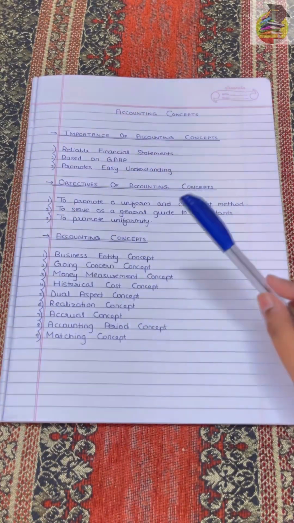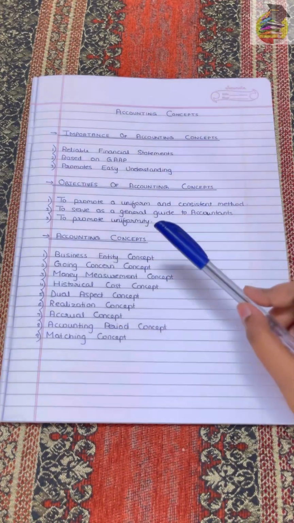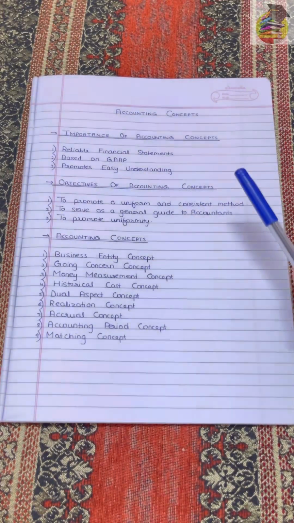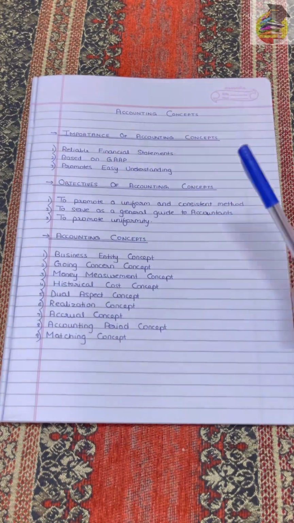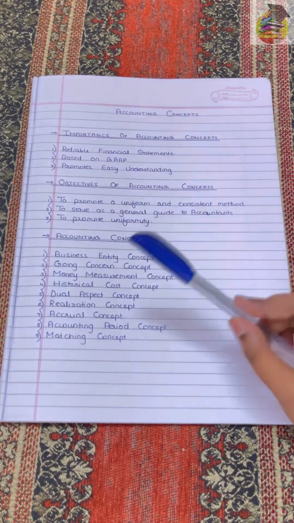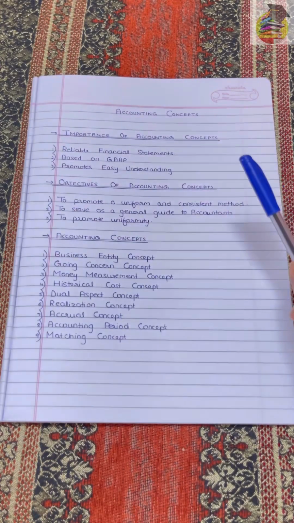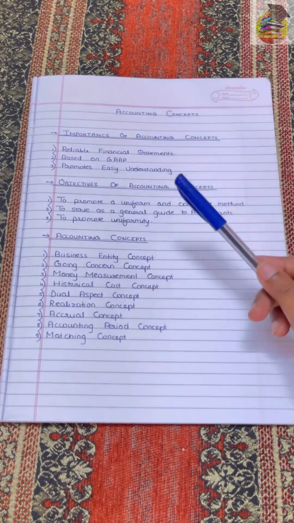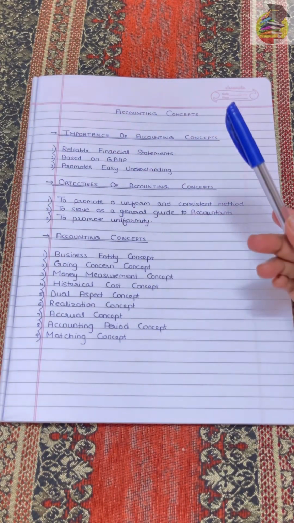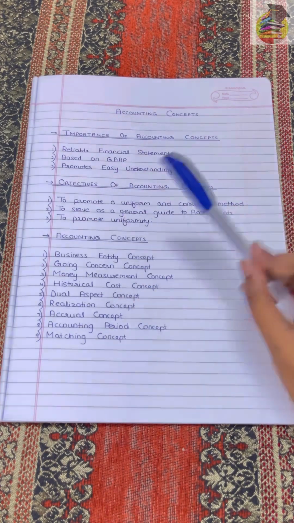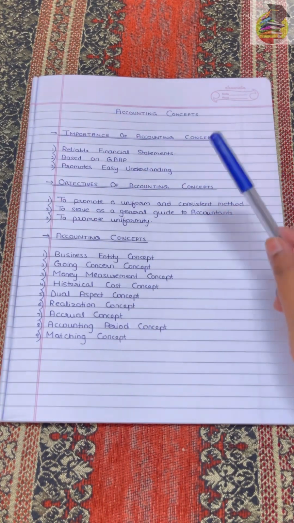But the transaction which cannot be expressed in monetary terms are not recorded in the books of accounts. For example, sincerity, loyalty, honesty of employees are not recorded in the books of accounts because these cannot be measured in terms of money, although they do affect the profit or loss of the business concern.